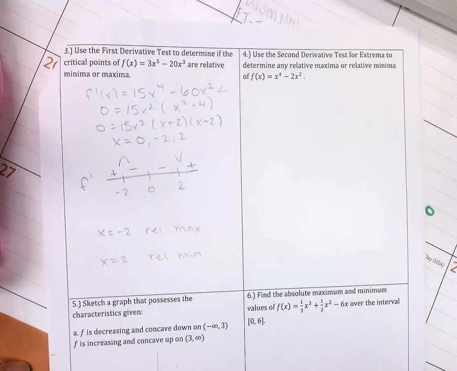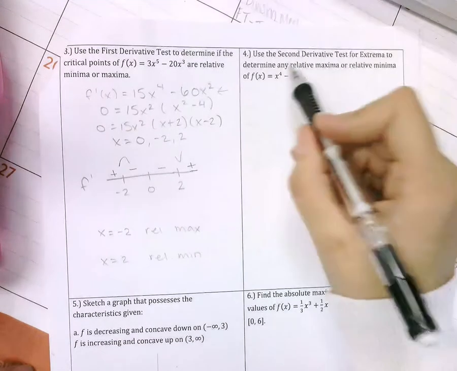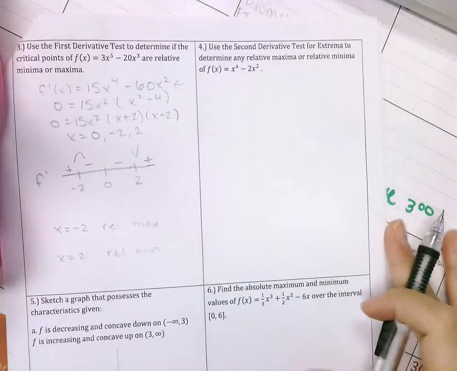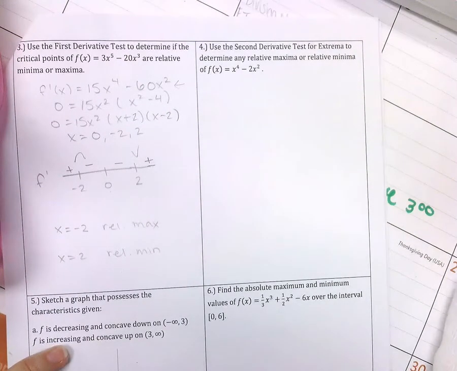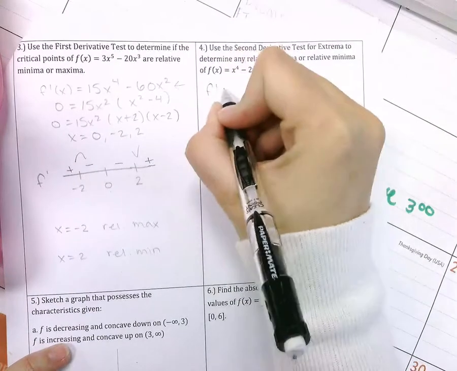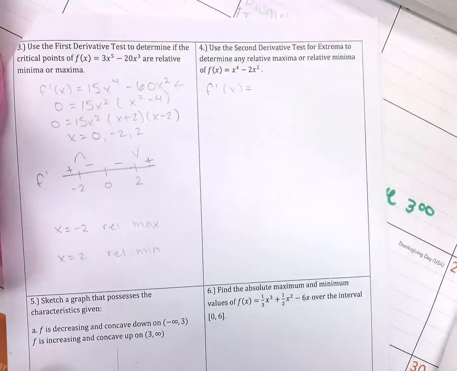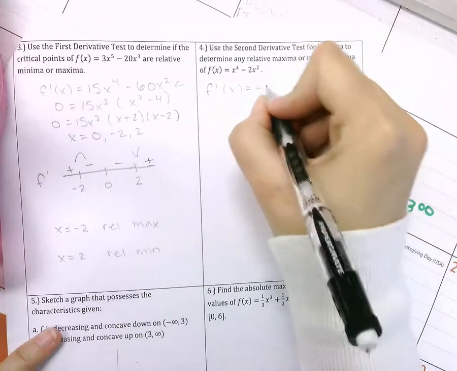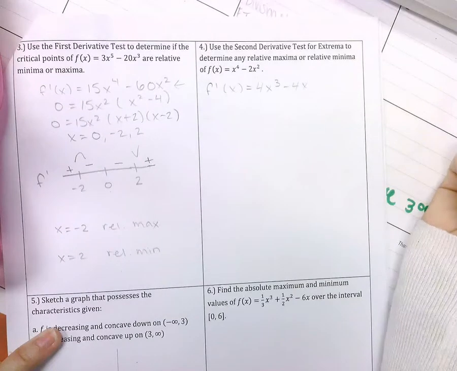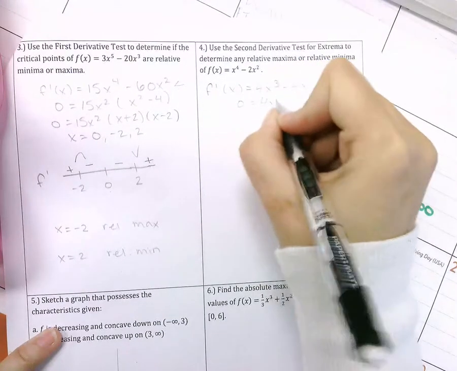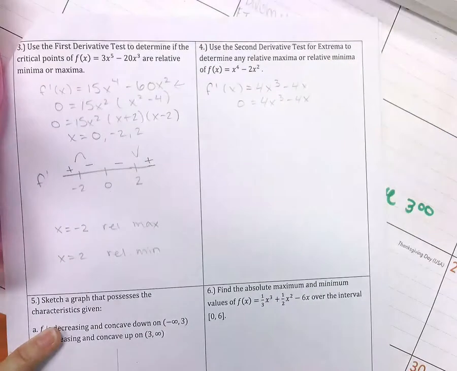Okay, now number 4. Number 4 wants you to use the second derivative test for extrema. I showed someone this one day. So you're going to find your first derivative to see if we have extrema, but you're going to use the second derivative to see if it's a min or a max. So first just find your first derivative and set it equal to 0, and solve.